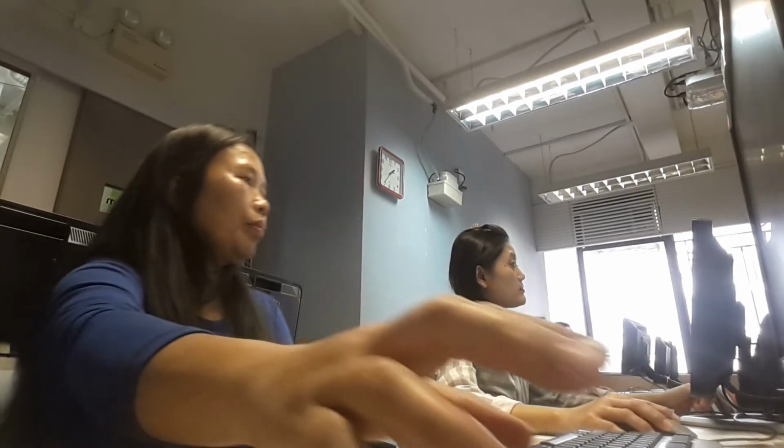So even the text can be formatted this time. Okay, these are the format tools.